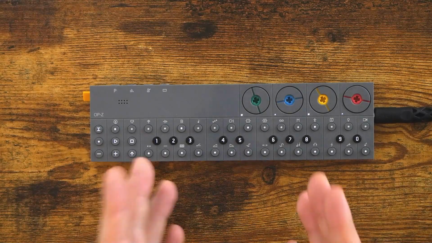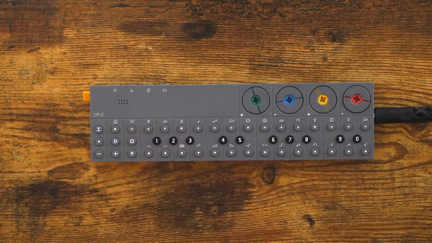Today we're talking about real-time OP-Z project changing.